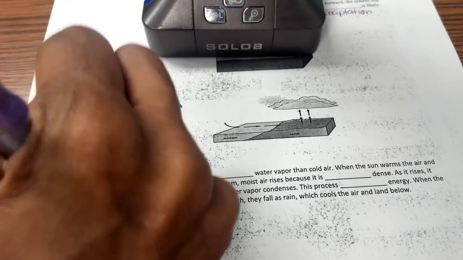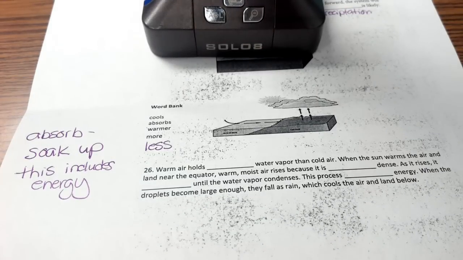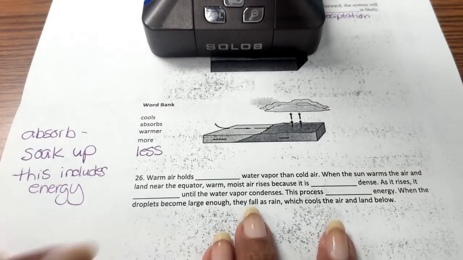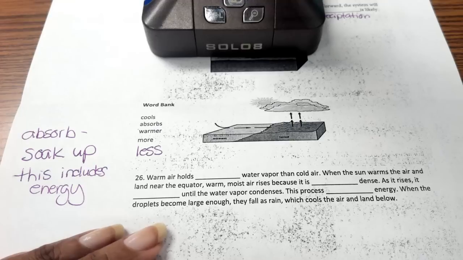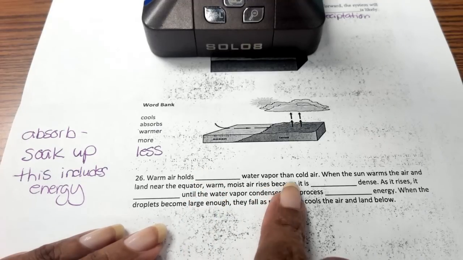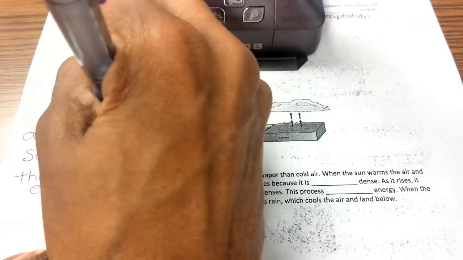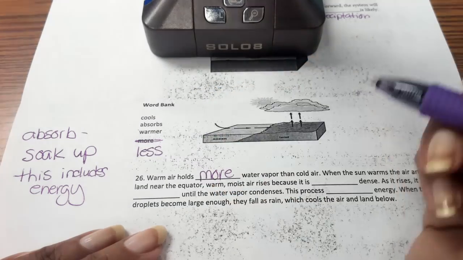So energy can be soaked up, let's say, into the clouds. All of the moisture can be soaked up in the form of energy, and then you get heavy rain and precipitation. All right, so let's go ahead and answer this question. Warm air holds blank water vapor than cold air, more or less. Warm air is going to hold more water vapor than cold, because remember, it's less dense. When the sun warms the air in the land near the equator, warm, moist air rises because it is more or less dense.